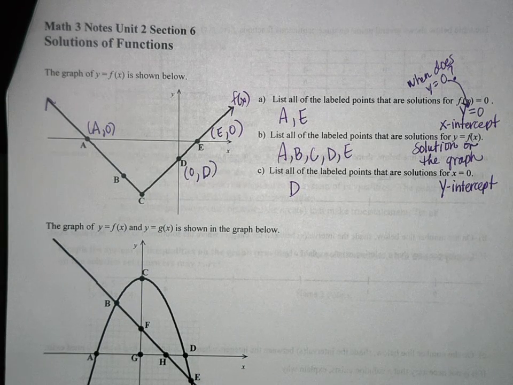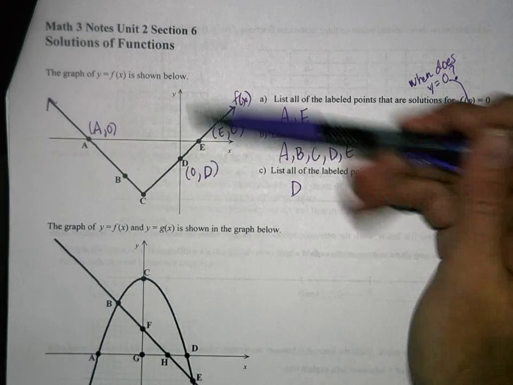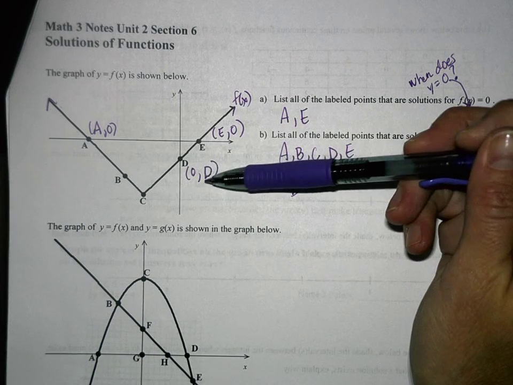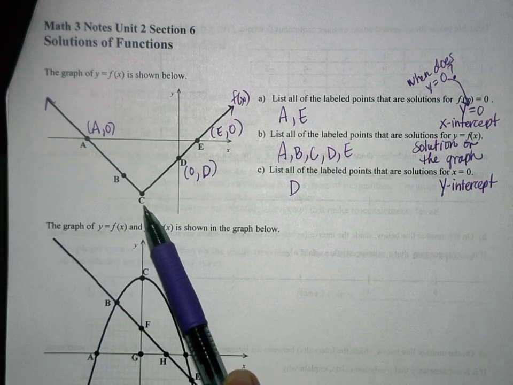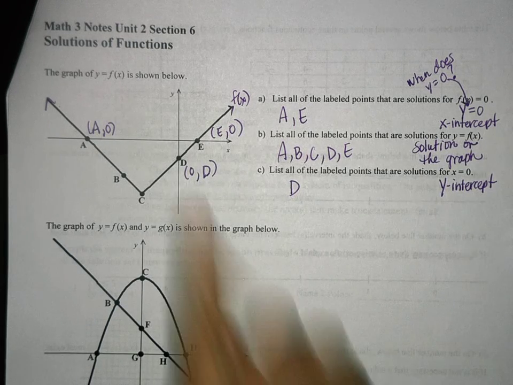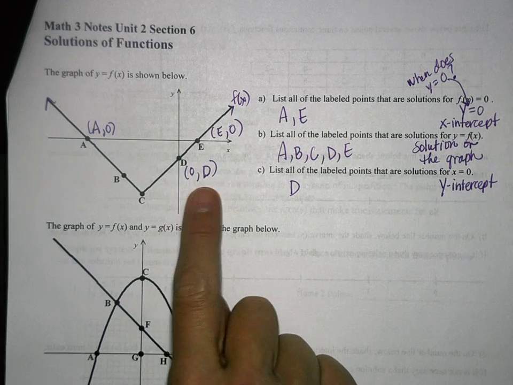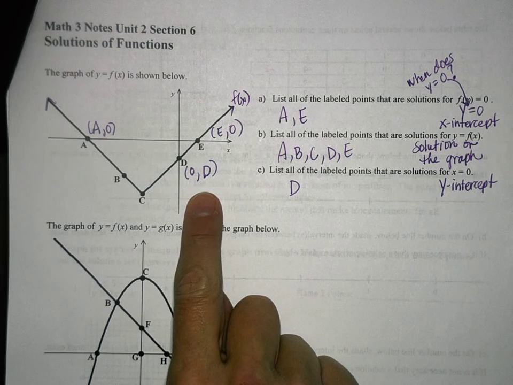Okay, questions? This is the only point that has 0 for a y, or 0 for an x. Why wouldn't I write this as an ordered pair? D, right here? On the graph, I'm just visually showing you that the ordered pair would be 0 for the x and D for the y. If they were numbers, can we just write a number?